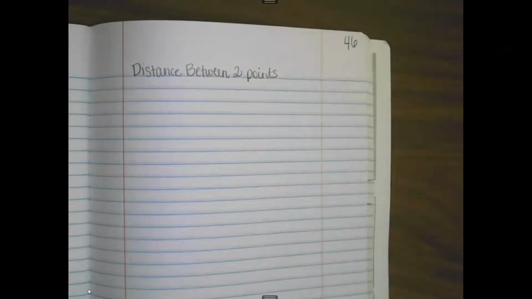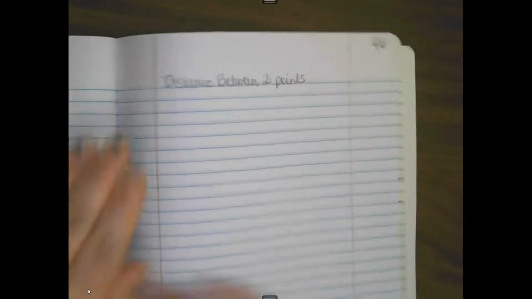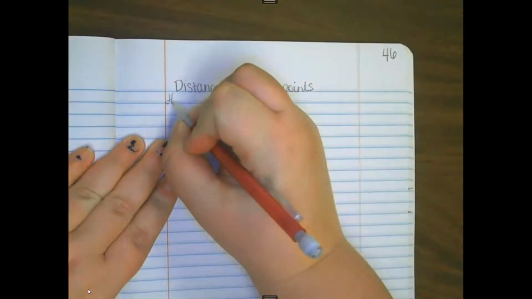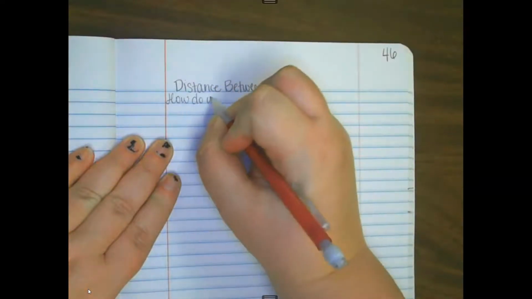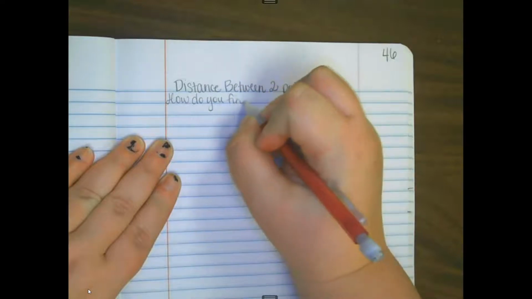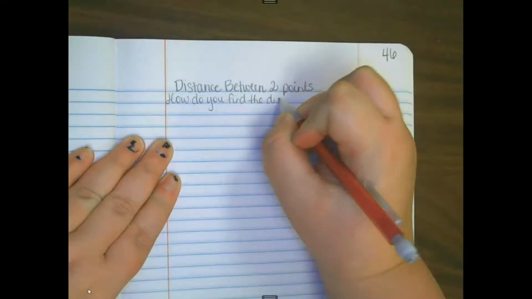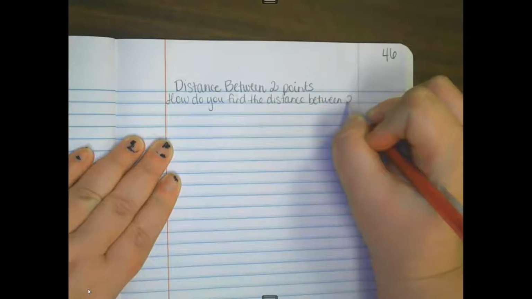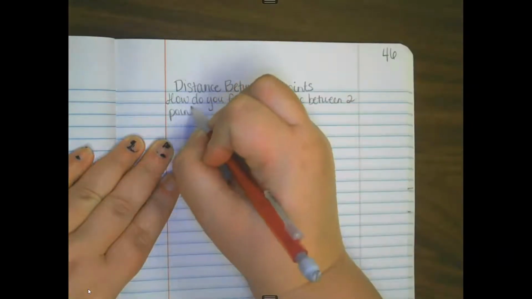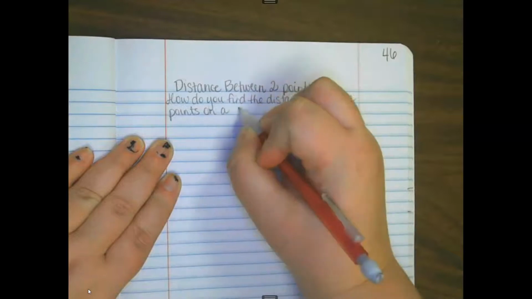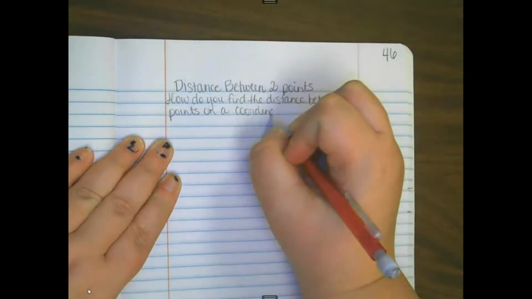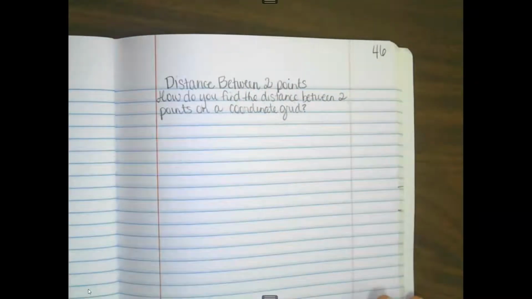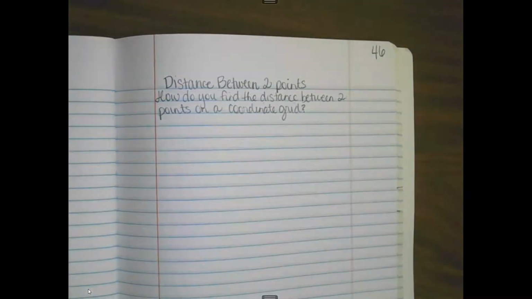Okay, so let's first talk about how do you find the distance between 2 points on a coordinate plane. So we're going to write that. How do you find the distance between 2 points on a coordinate grid? Remember, I want your notes to match in class to best ability.